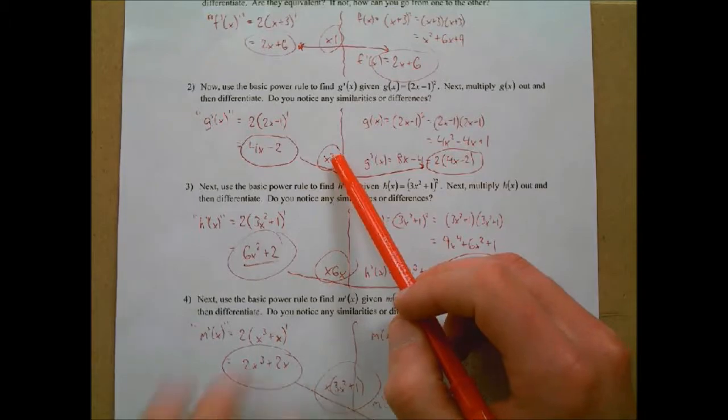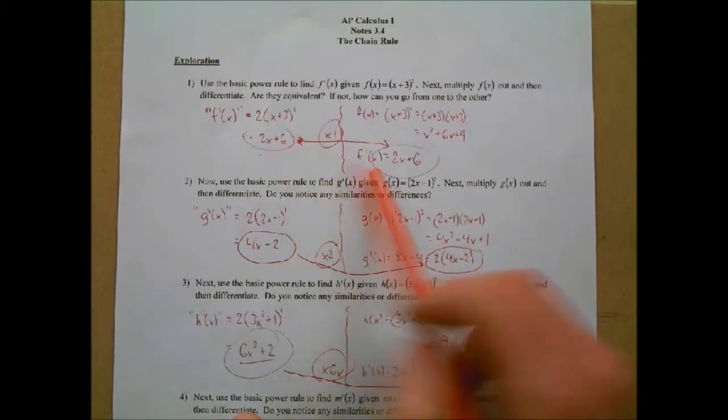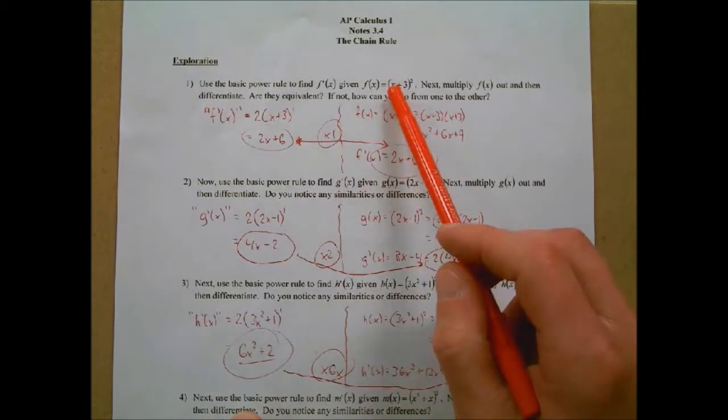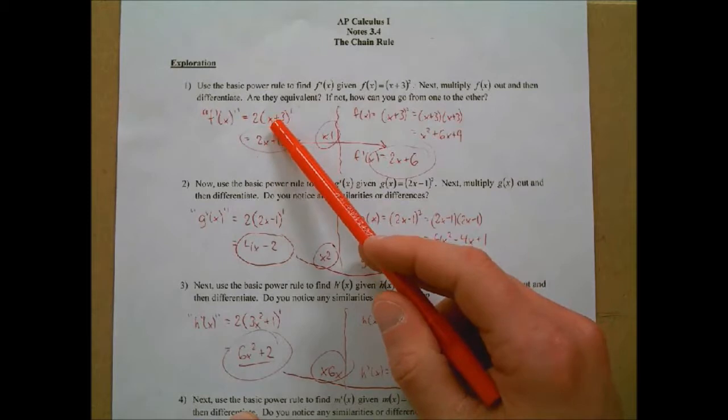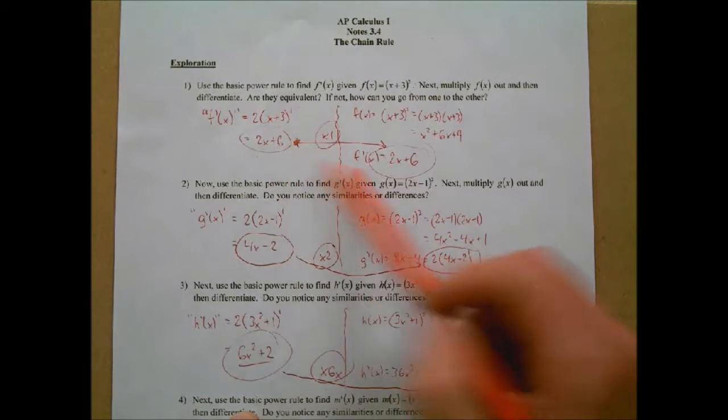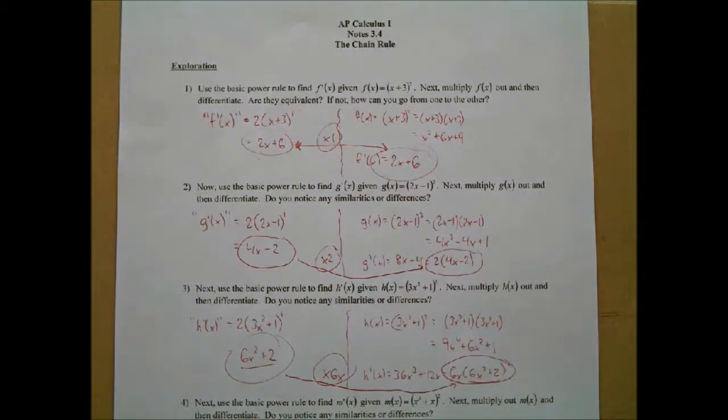And then here, this one didn't need a correction because what's the derivative of x plus 3? It's 1. And so multiplying this by 1, it's still going to end up the same thing. So that's the idea. We have functions within functions here, compositions of functions, you might say, or just functions in functions.